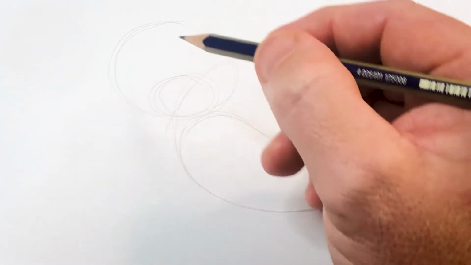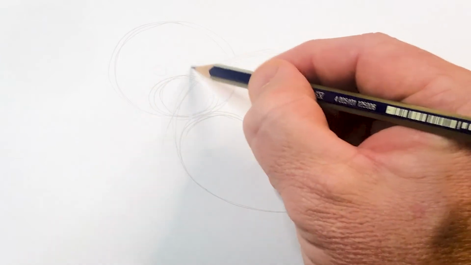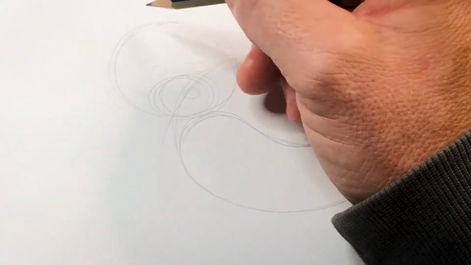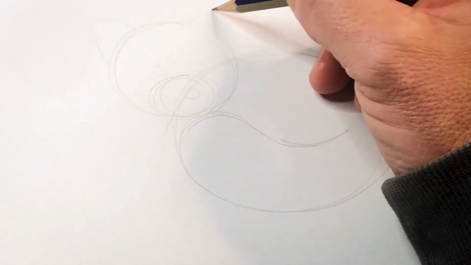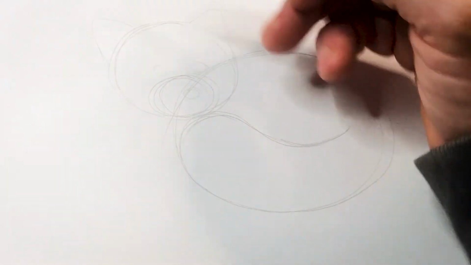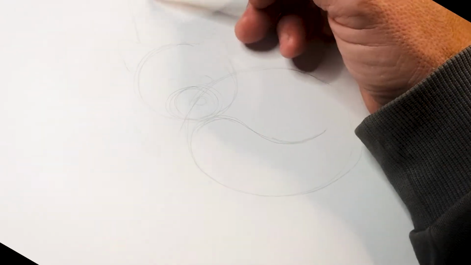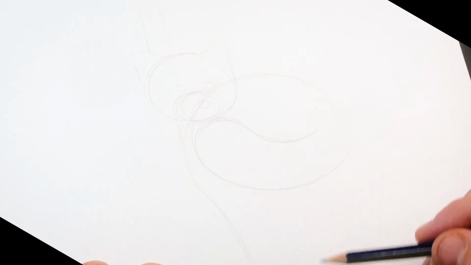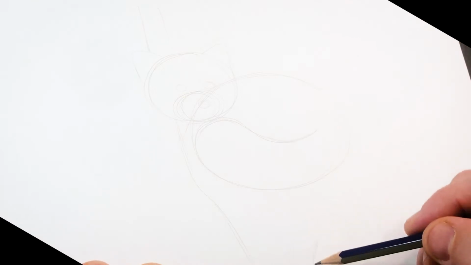Another oval shape for where the nose and the mouth is, and a couple of little ovals for the eye, and another one for the nose, and a couple of little rounded triangles for the ears. Now these are called construction lines and they're super important. Now this red panda is sitting in a tree, so I'm drawing the tree branches here.